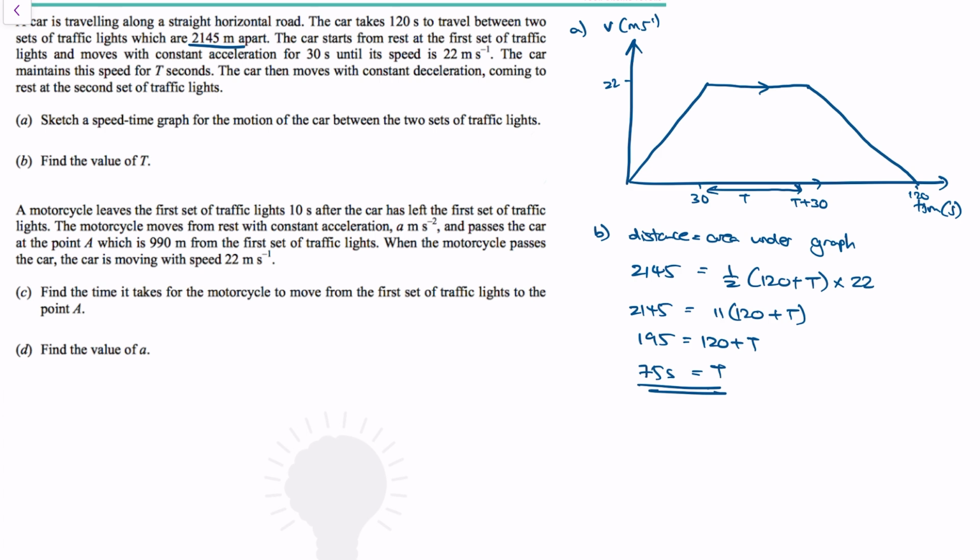A motorcycle leaves the first set of traffic lights 10 seconds after the car has left the first set of traffic lights. The motorcycle moves from rest with constant acceleration and passes the car at point A, which is 990 meters from the first set of traffic lights. So something like that. When the motorcycle passes, the car is moving with 22 meters per second. So that's drawn right.